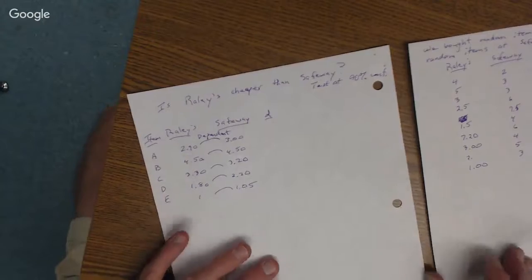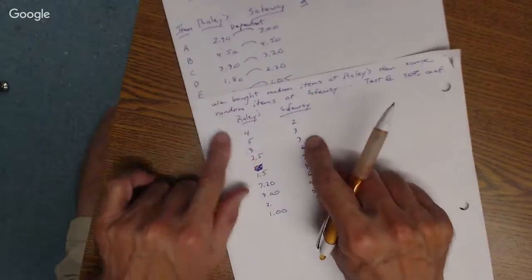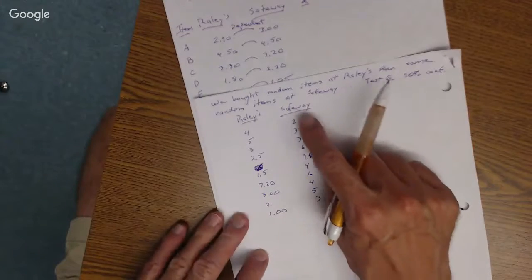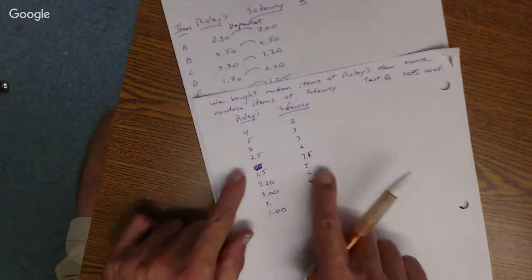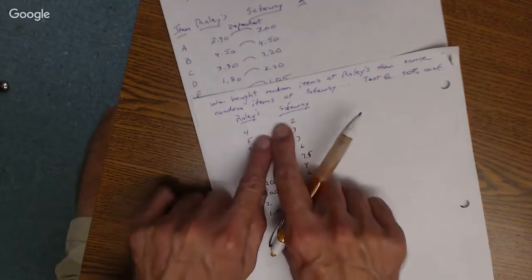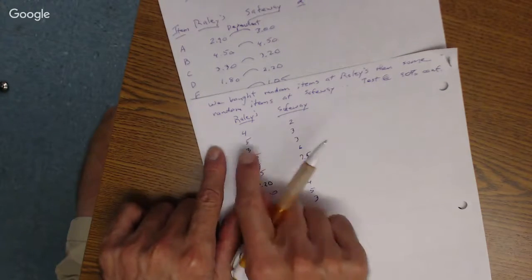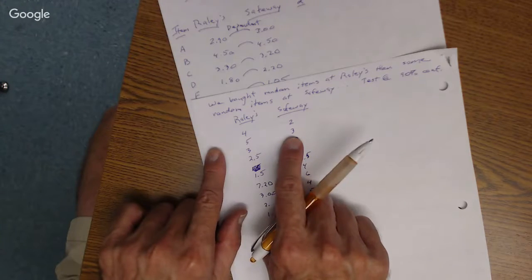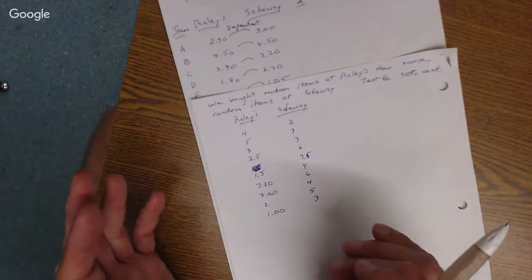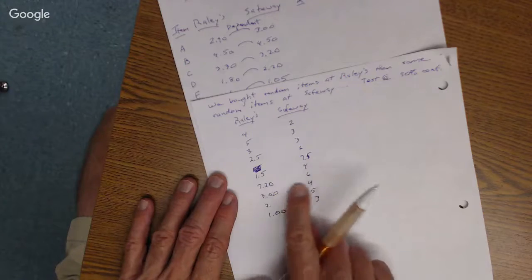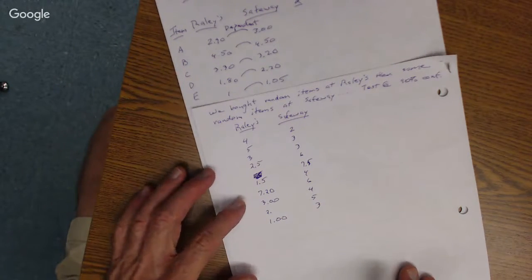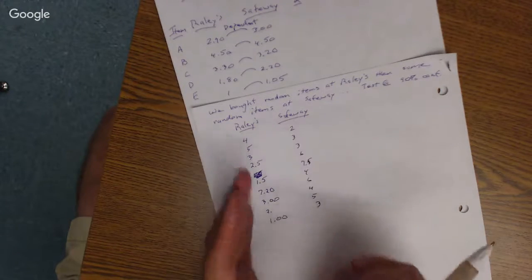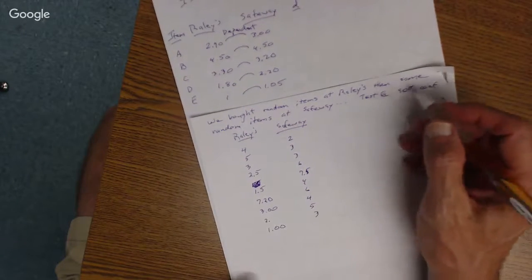Now let me talk about the other way, and then I'll come back and finish this problem. The other way, we have two independent samples. So we go into Raley's, we buy a whole bunch of stuff. We go into Safeway, we buy a whole bunch of stuff. But they're not the same items, so they don't match up. So this number doesn't go with that number. That number does not go with that number. It's just a bunch of random stuff. So if the numbers are not specifically matched together because of the same item or the same person, then the two samples are independent. And you're going to do a different test.